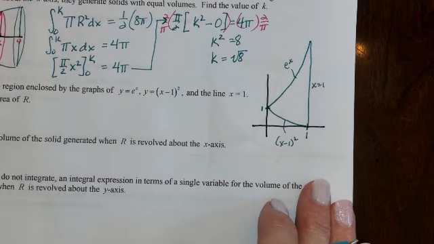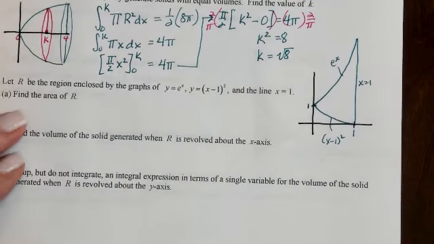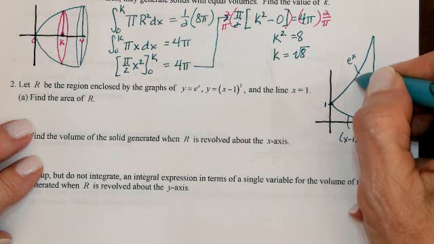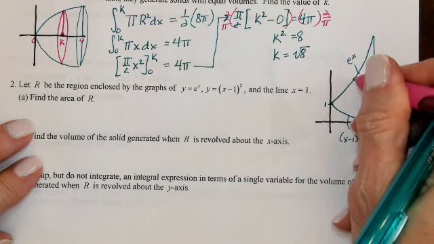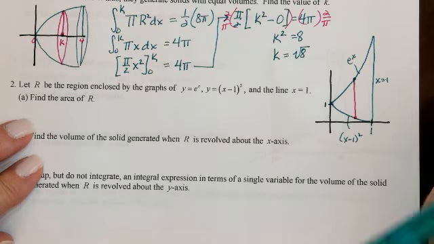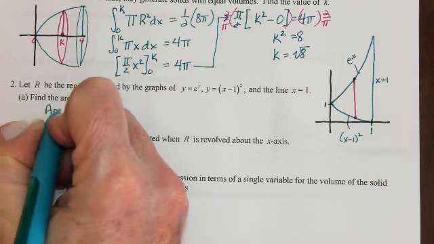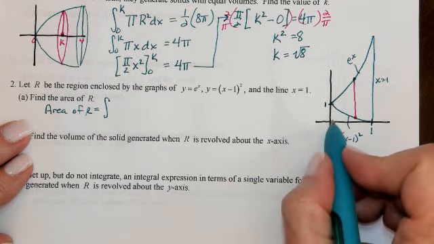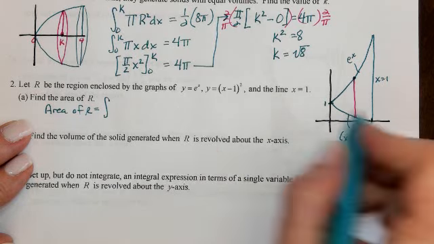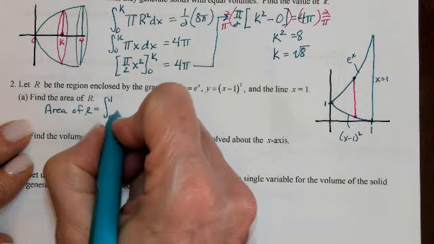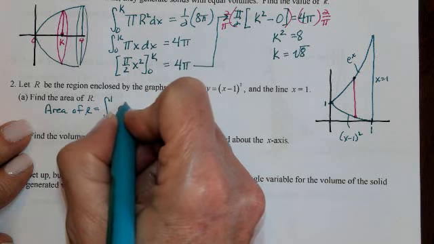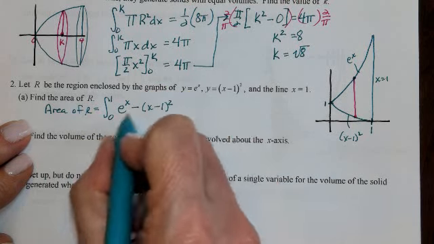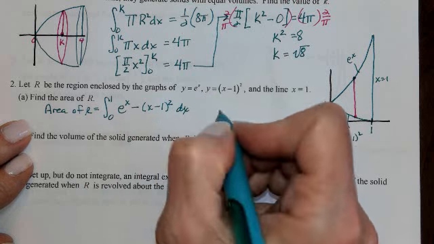Okay. All right. First off, we want to find the value of R. Find the area of that region. So that's not too bad because all we have to do is use top minus bottom, right? Let me get to another color here. Top minus bottom. So the area of R is going to be the integral from 0 to 1. Those are my x boundaries. 0 to 1. And then top minus bottom, e to the x minus x minus 1 squared. That's top minus bottom, dx.